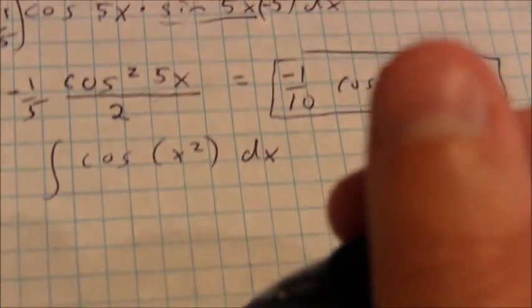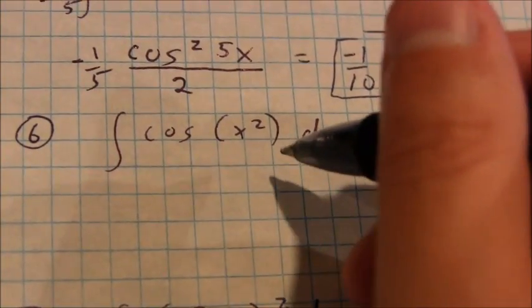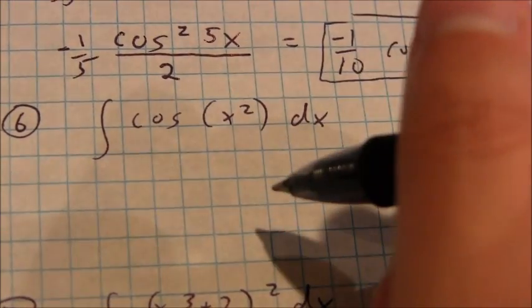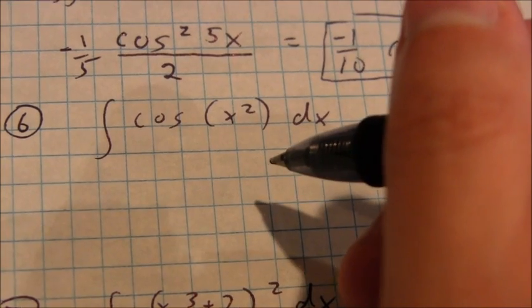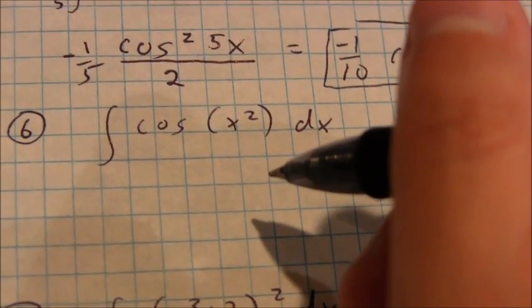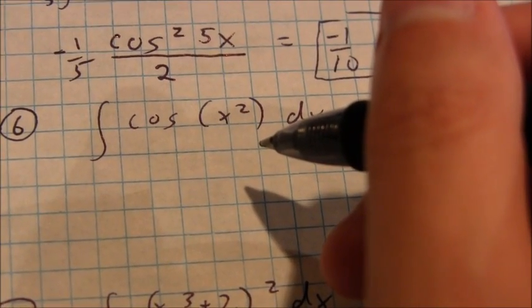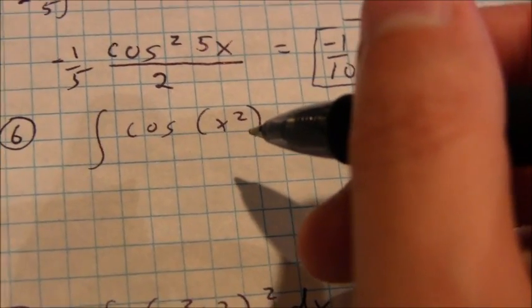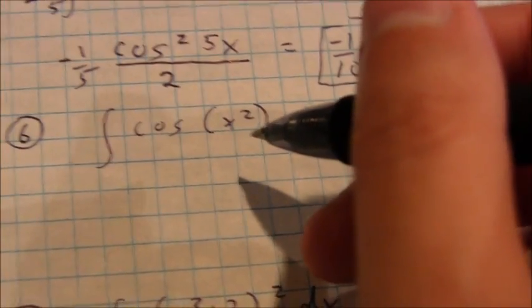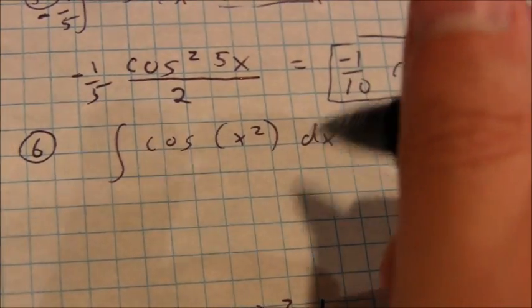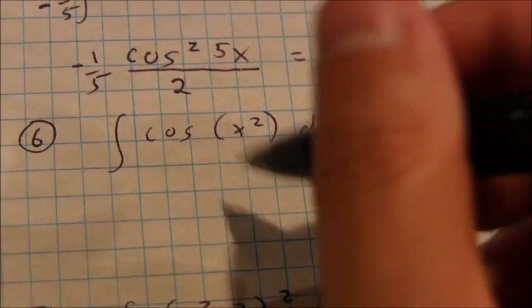plus c. Okay? Moving on to number 6. You'll notice it's a cosine function. However, the derivative of my inside function has an x squared. Okay? I need an x outside parentheses, and in this case, I don't have that. So unless I have an x being multiplied by this cosine function, I don't have a way to get that derivative of that inside function. Right now, using the current processes we have, this is not going to be able to be integrated. So for right now, I'm not going to be able to do anything with number 6.